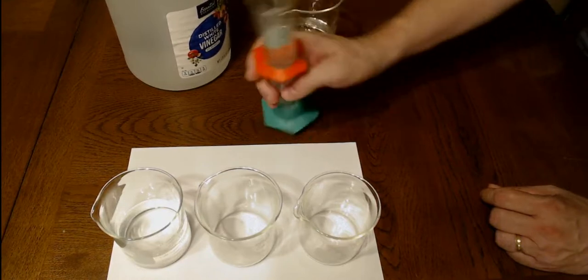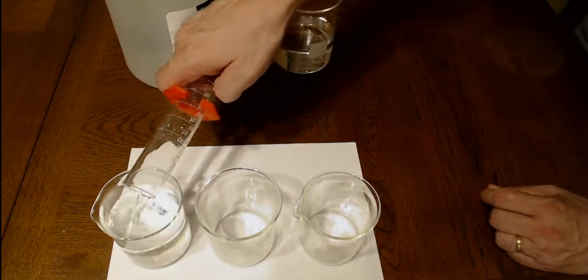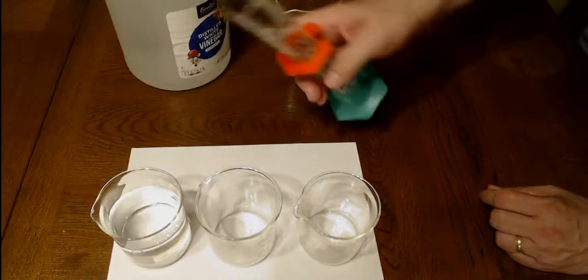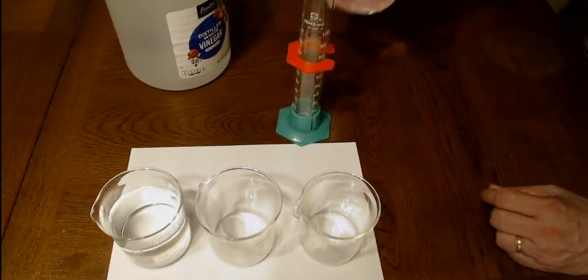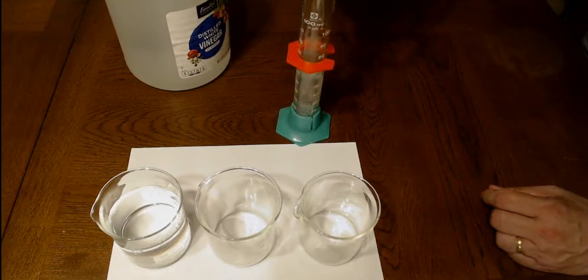200 milliliters. Okay, that's pretty full. Now we're going to add 100 milliliters to this one.